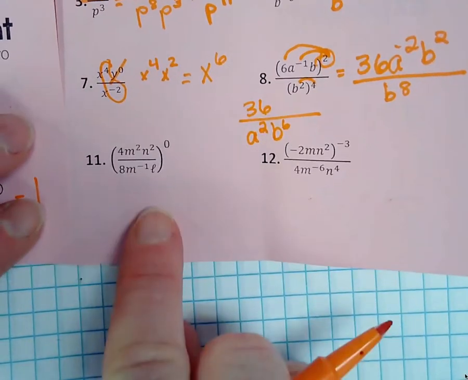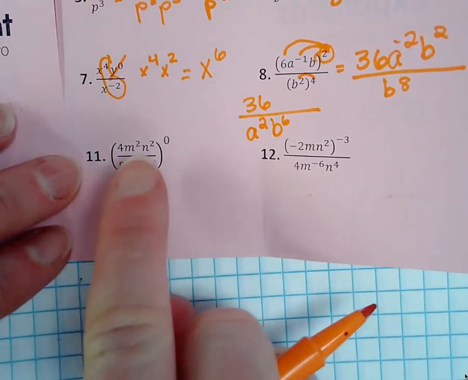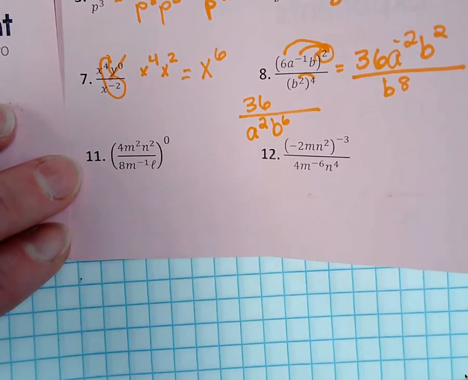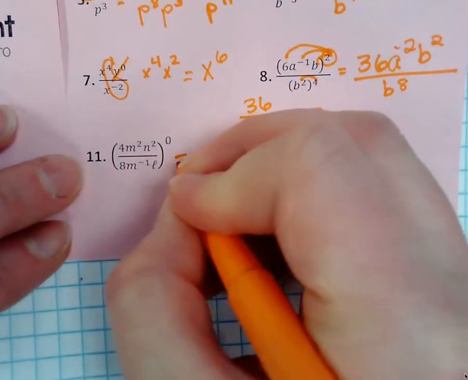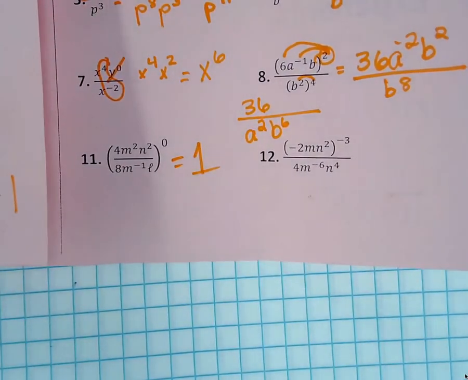Let's do 11 as our last problem for today. Anything to the 0 power equals what? 1. That was the easiest problem on this thing.